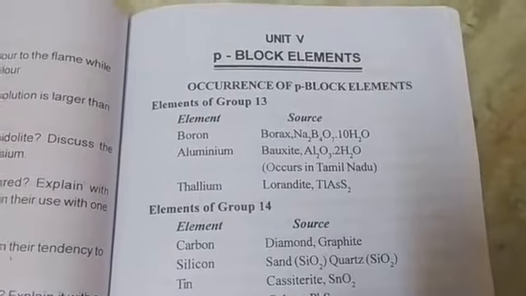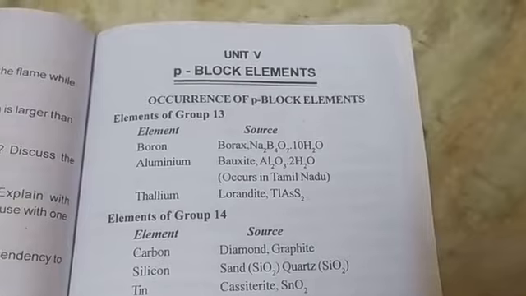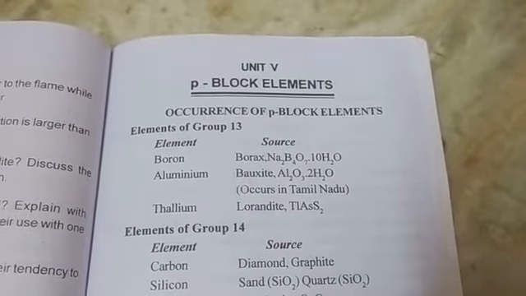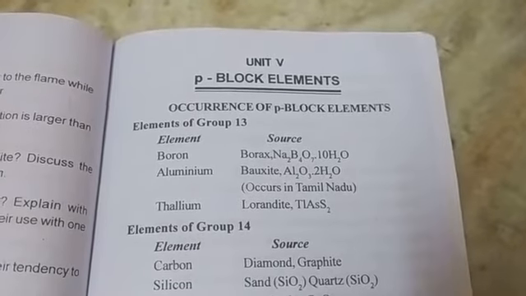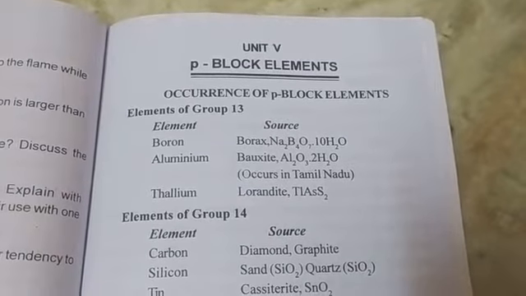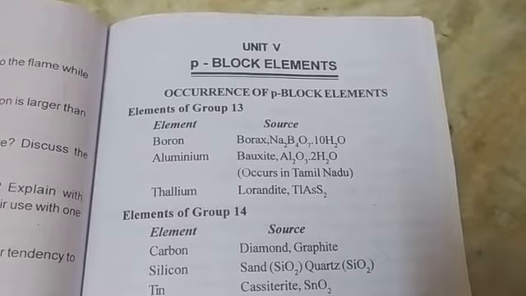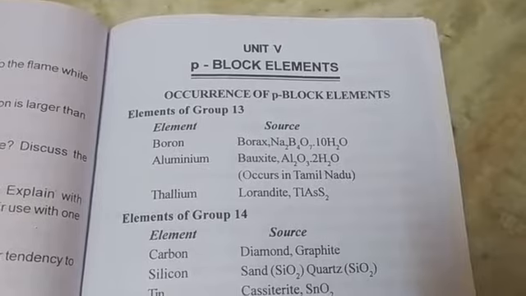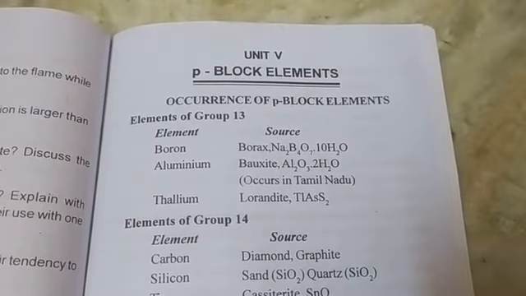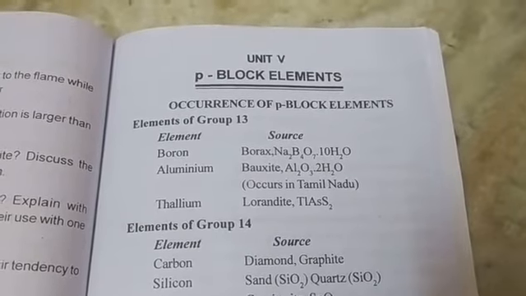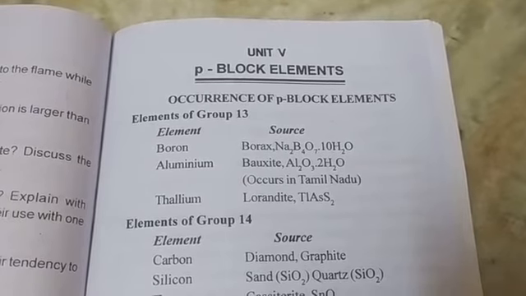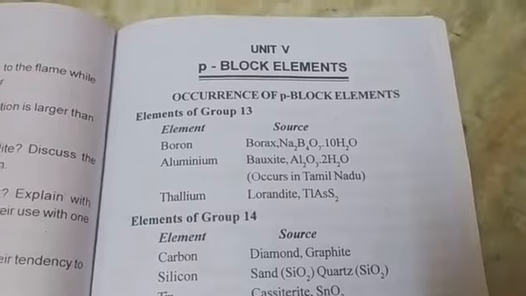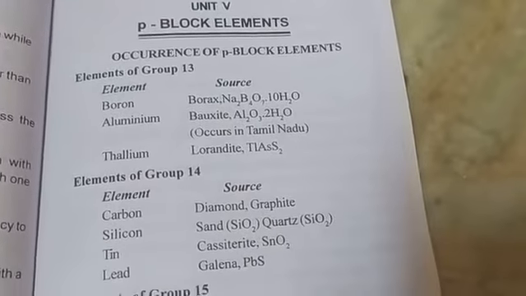Good morning students. So today in class I am going to take unit 5, P block elements. In the periodic table, group 13, group 14, group 15, group 16 and group 17 are P block elements. Let's see the occurrence of P block elements, that is, the source of P block elements. So let's see individual group elements and their sources.